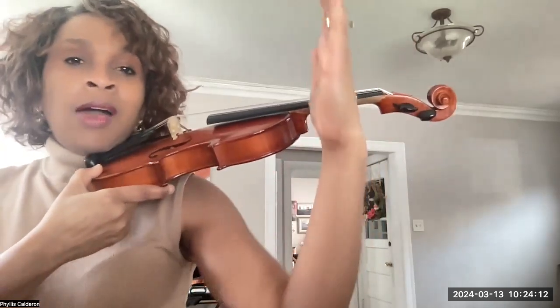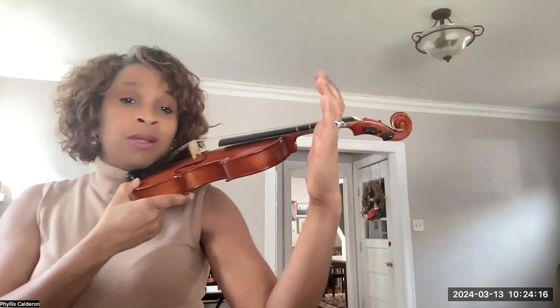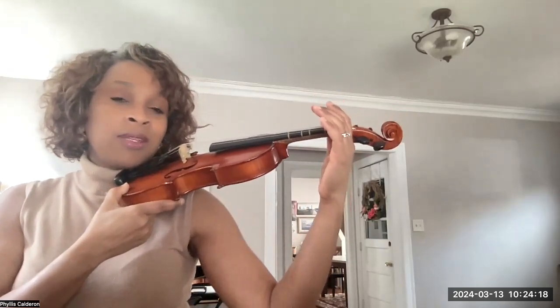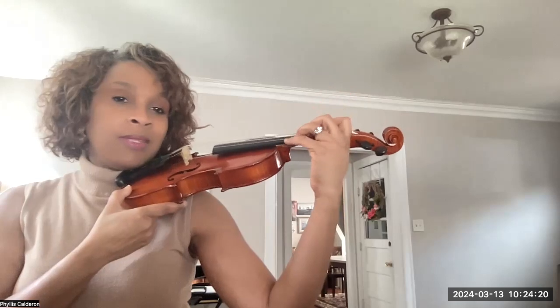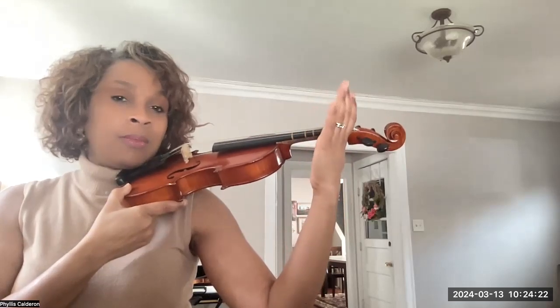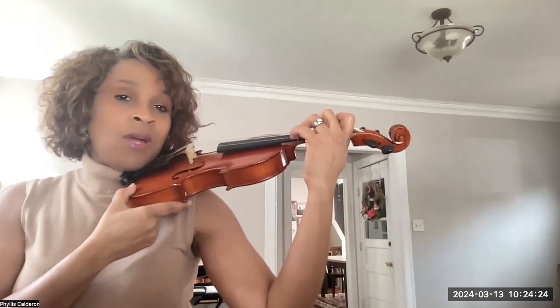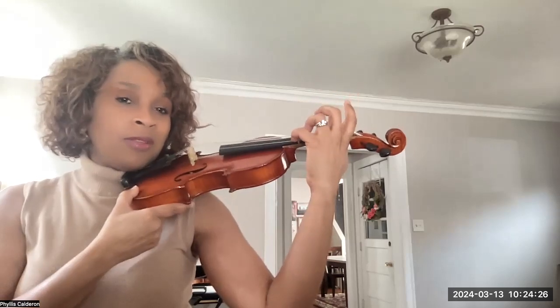So when you do it off the violin, feel how relaxed your arm is, right? You're not squeezing. And so translate that to your instrument now. Up and down. Up and down. Or do one finger at a time. Here's a fourth finger.